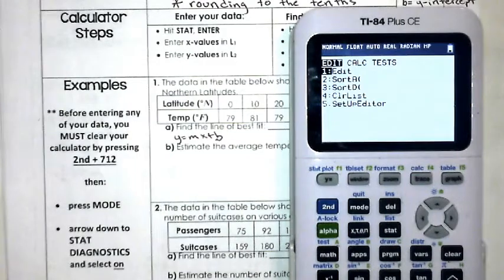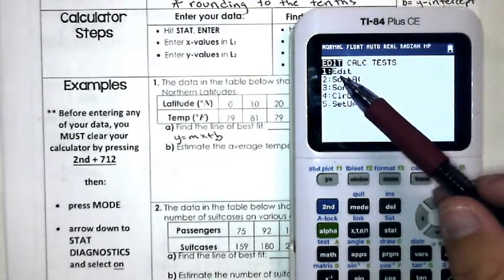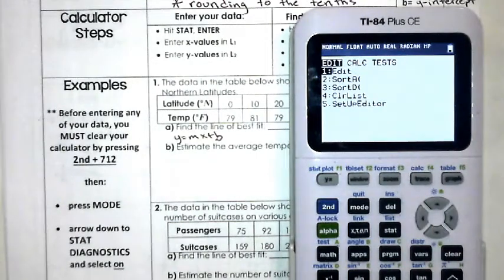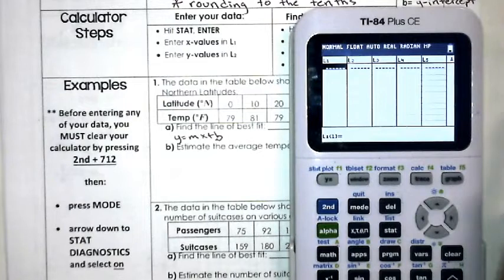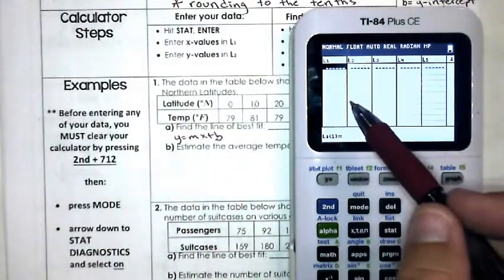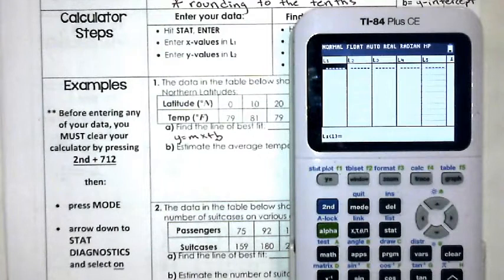Now you see that it's hovering over edit. We're going to hit the enter button to have our table. Now we are going to create our vertical table in the calculator. All this is your X and Y table. How do you already have numbers in there if you cleared it like I told you to? You didn't clear it. Thank you, Tim. You should have cleared it like I asked you to.